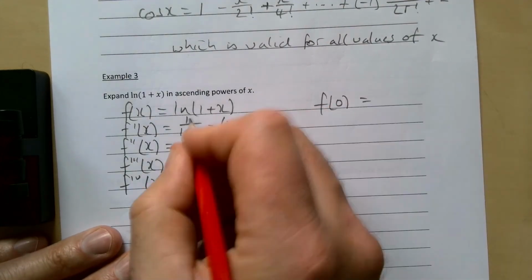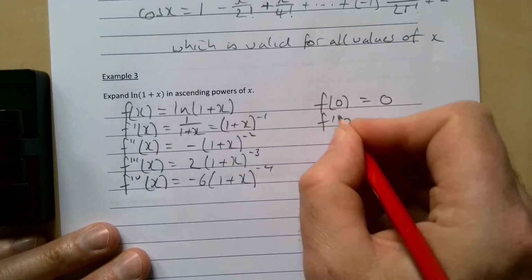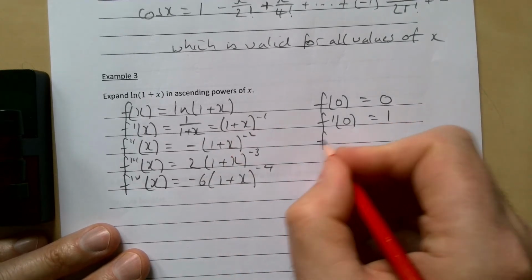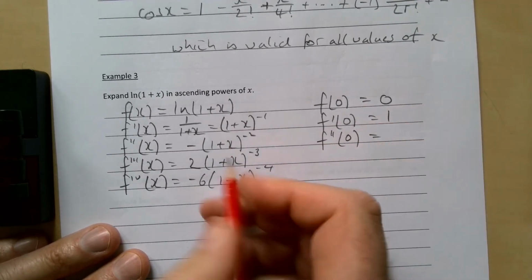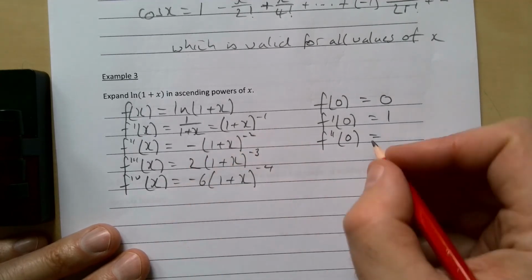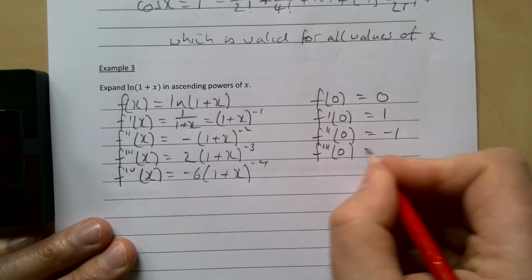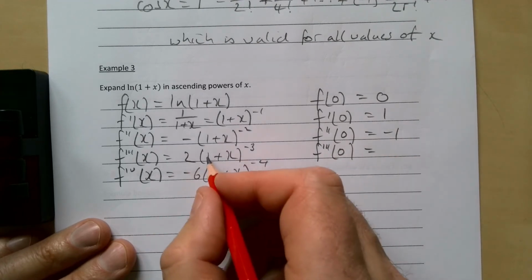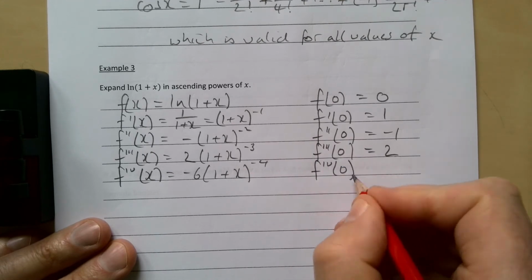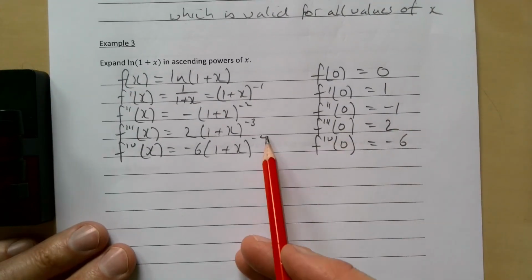Now this is only ever used for our f of 0, so let's see what it gives us. f(0), if I put 0 in here, ln 1 is of course 0. If I have 0 here, we're going to have 1 to the power of minus 1, which is 1. 0 here, so 1 to the power of minus 2, that's just 1, and then it's a minus, so we have a minus 1 here. 0 here, so it's a 1 times a 2. And then we're going to have a minus 6. If we were to sit and multiply this next one, then it'll be 24.